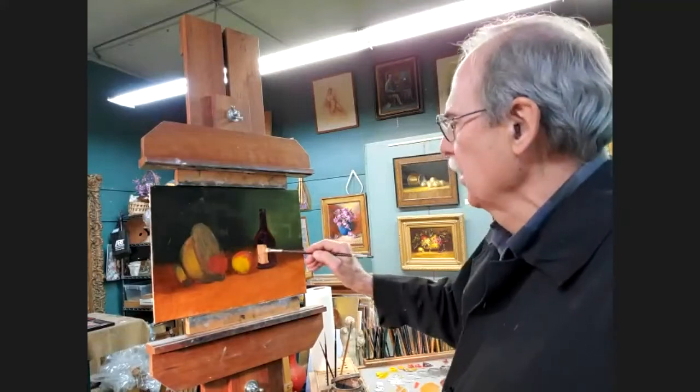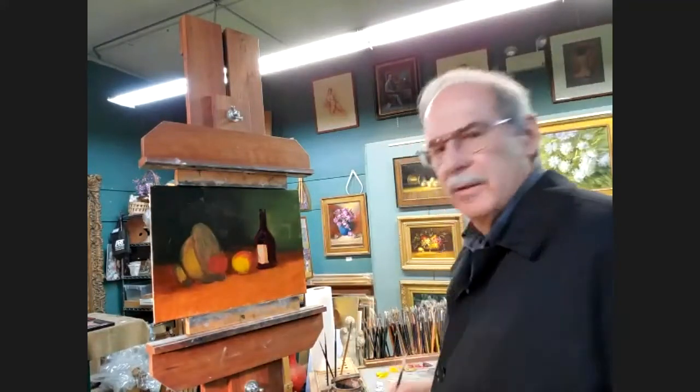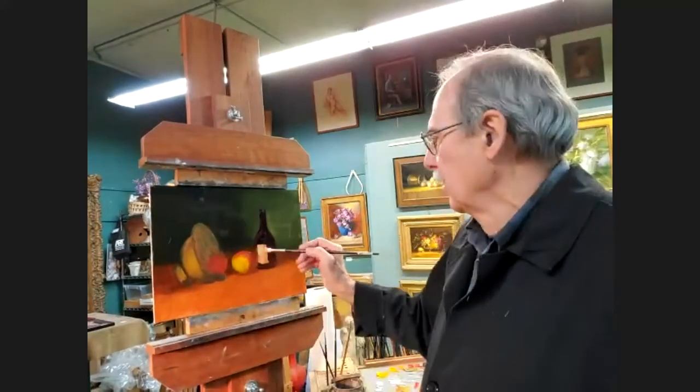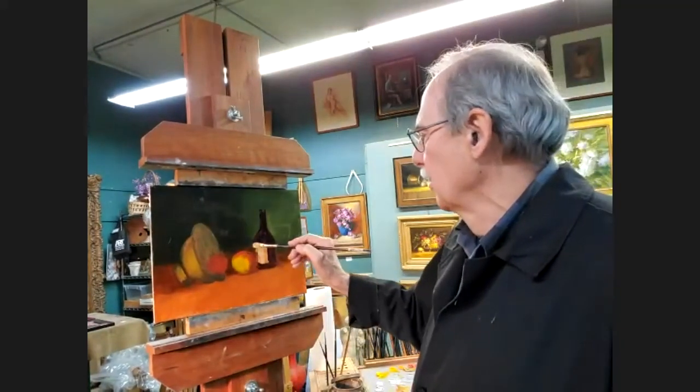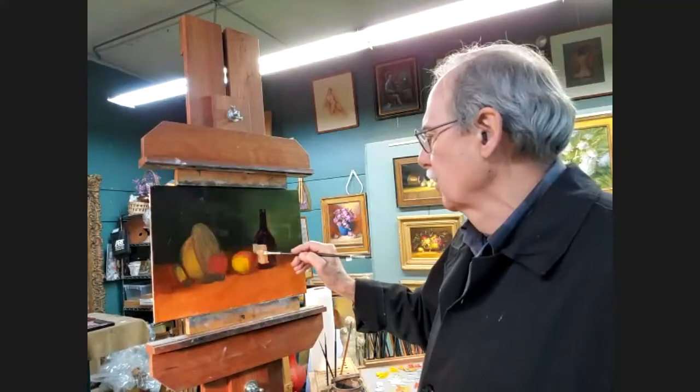See, there's a label on this bottle. But if I put yellow ochre with some gray, I'll just block this in. Just get it started.